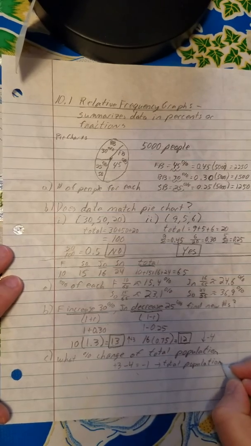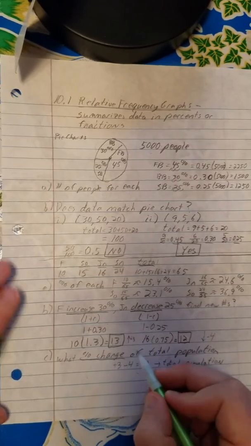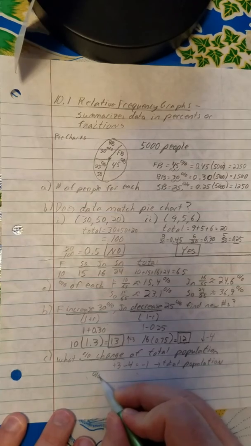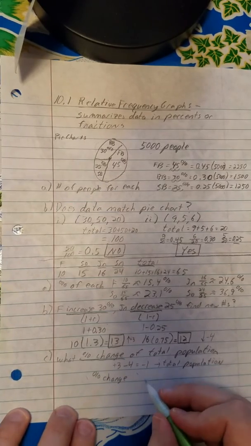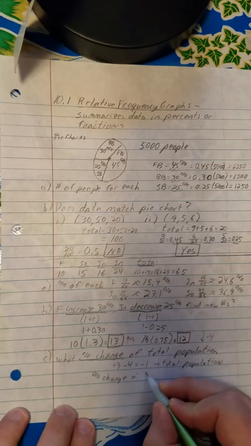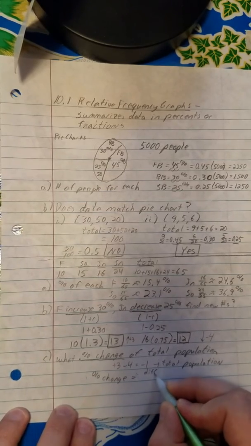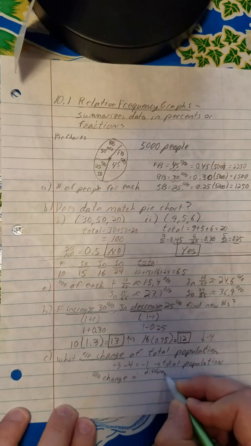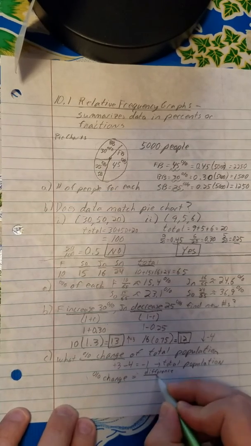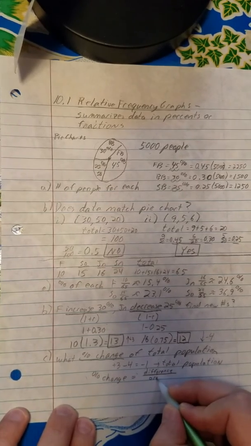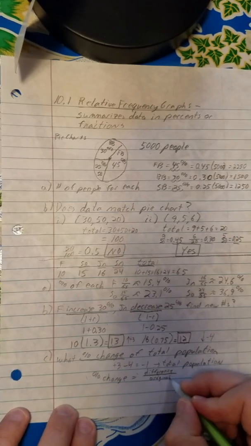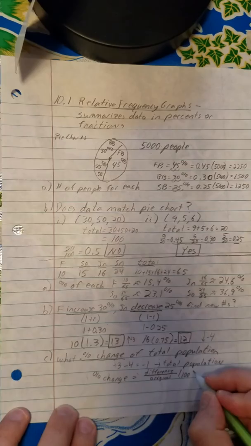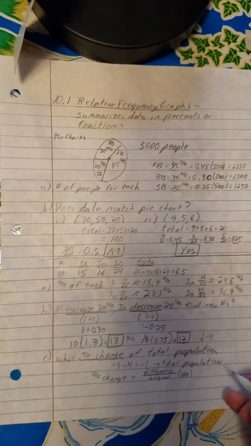Now the formula for percentage change is the difference over the original. Since it's a percentage, we're then going to times it by 100.